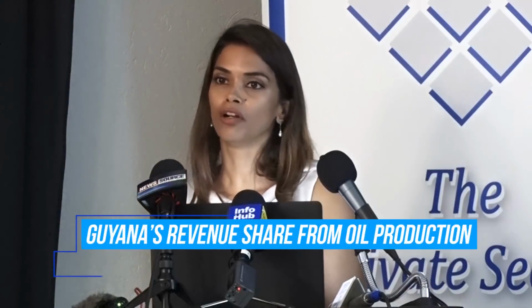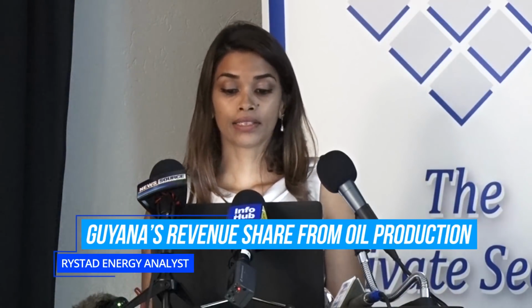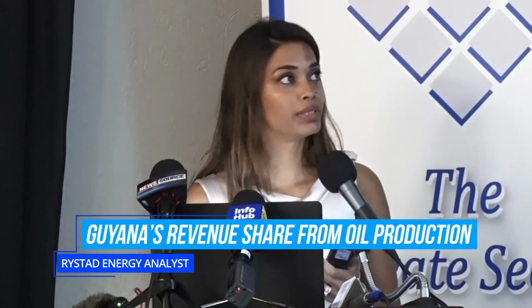In the case of Guyana, the main elements here are 2% royalty, which is on gross revenue, and we have a profit oil split between the companies and the government of a 50-50 ratio. There are also a few allowances which are used in the calculation of the profit oil, and these include depreciation of the capital expenditure on a 5-year basis, as well as a cost recovery ceiling of 75% of gross revenue.